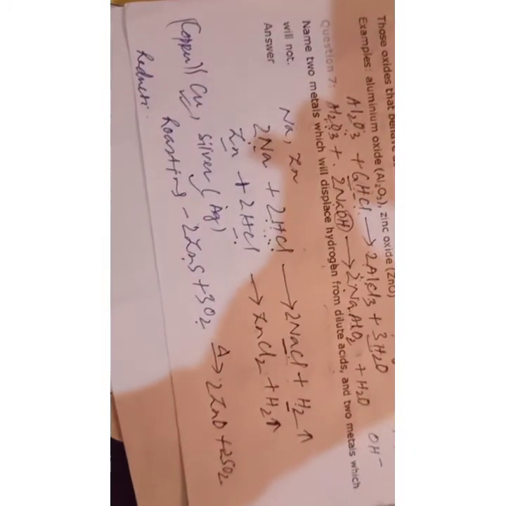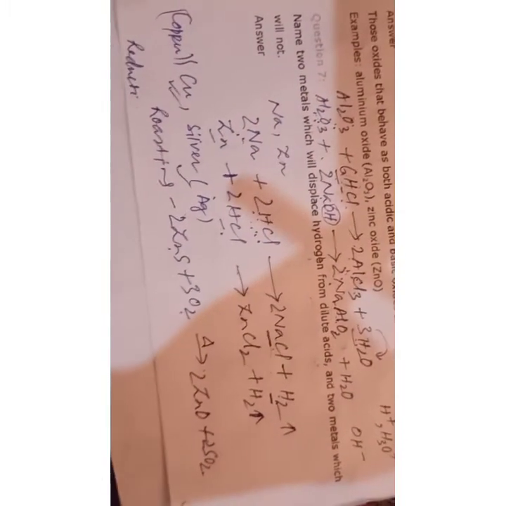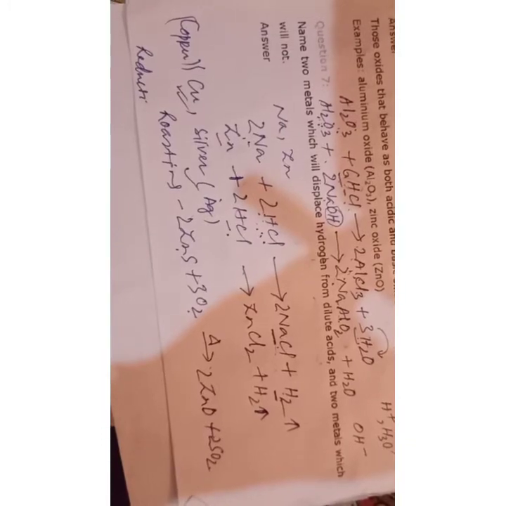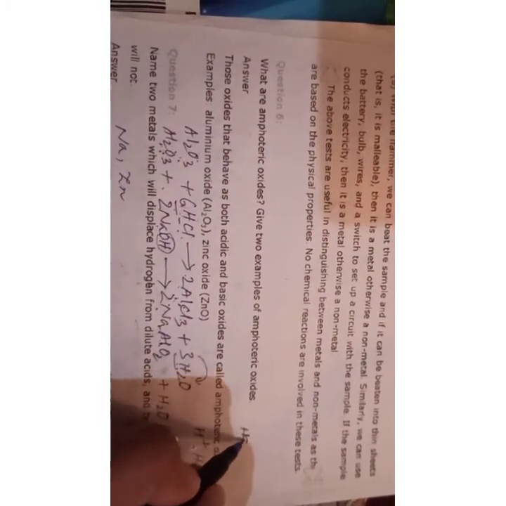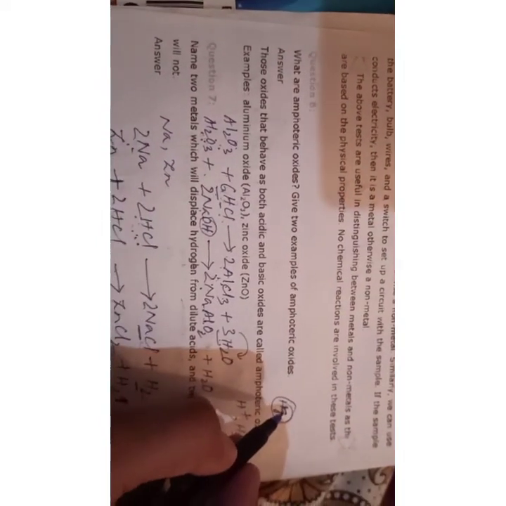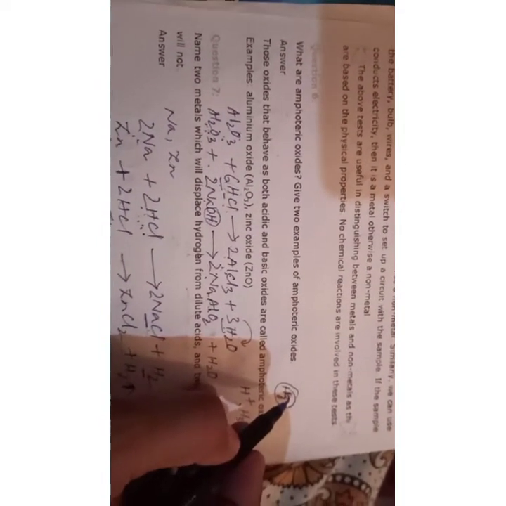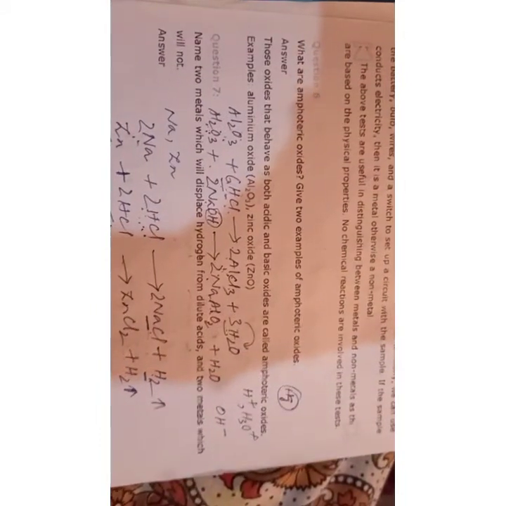This may come for 1 mark. Another most important question: what is called an amalgam? It is an alloy of mercury, Hg, with other metals, and is called an amalgam.